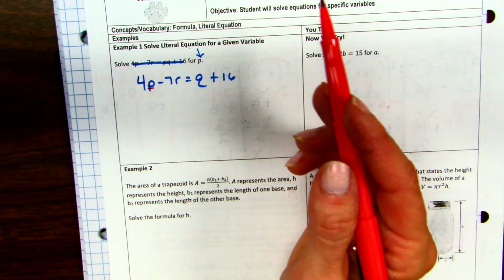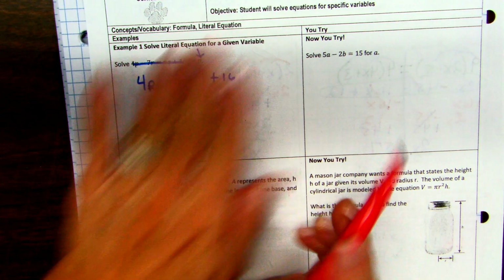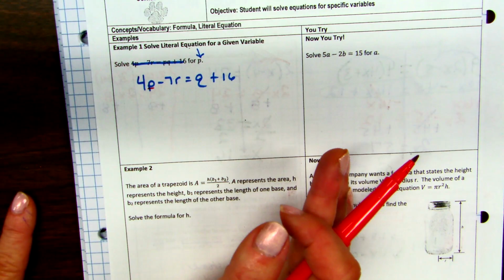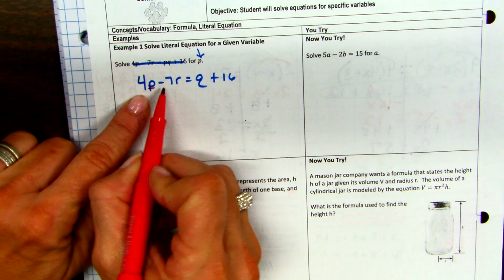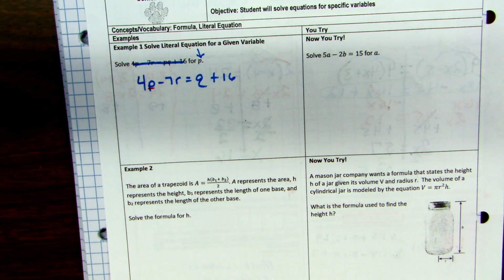So let me back up. You say to yourself, is there any distributive property? No. Are there any like terms on the same side? No. Okay, now let's start moving everybody away from P. So if we're solving for P, that means the 7R and the 4 have to go. Anyone want to take a guess at what the first step would be?